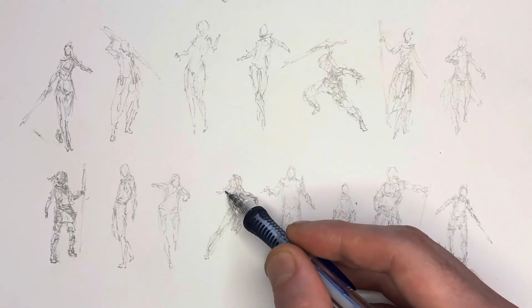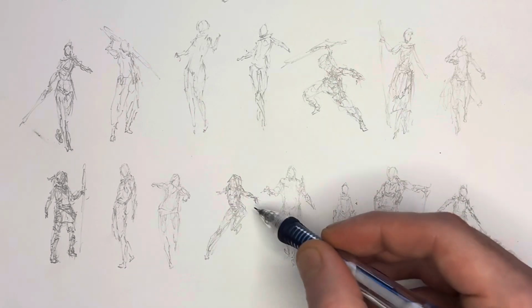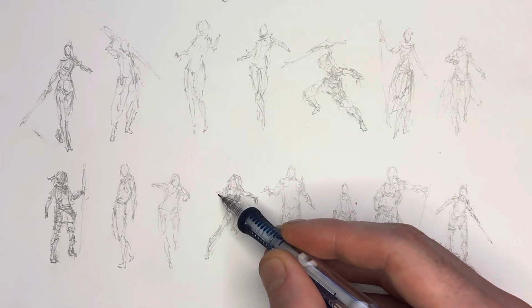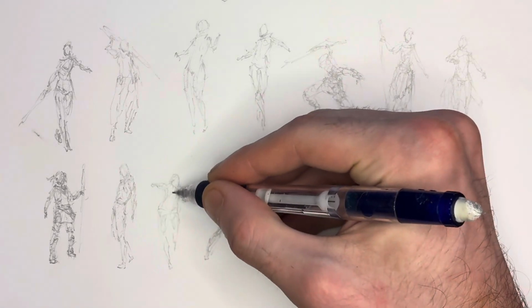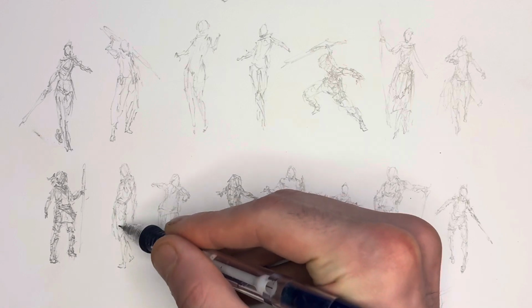There's lots of examples of sci-fi designs that have a little bit of timeless quality to them as well. And then anything that is interesting as you go along, you can bring to life further.